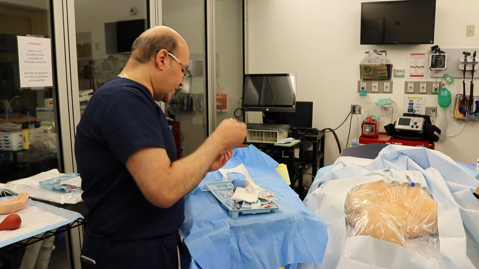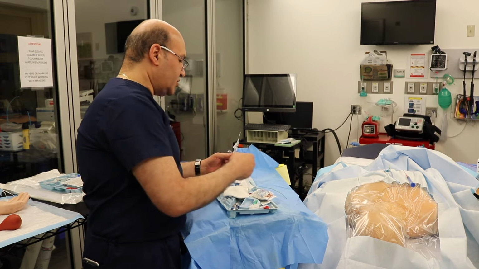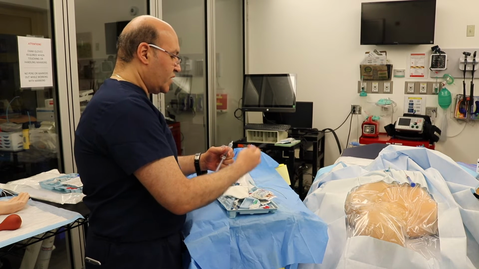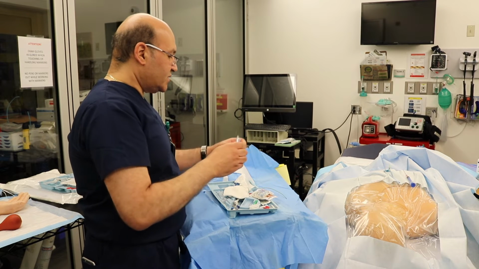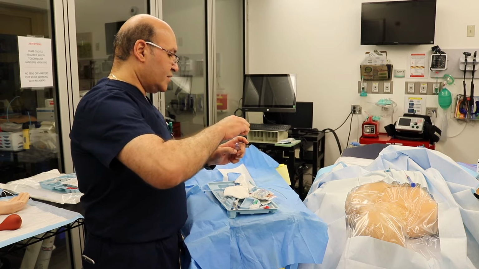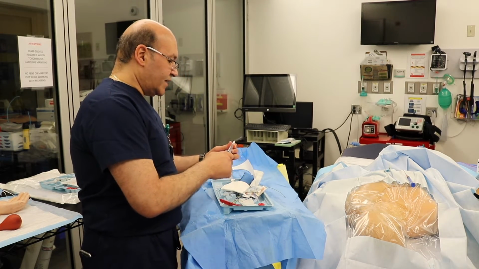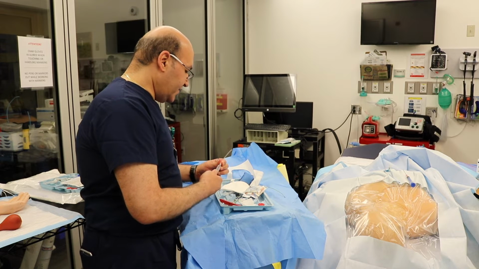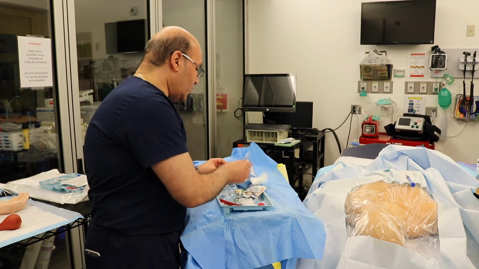They come also with some suction things. You can remove the syringe if you want, and you connect that, and you can suction through your saline and get your saline inside. Once you get your saline inside, you start to flush it inside the triple lumen.